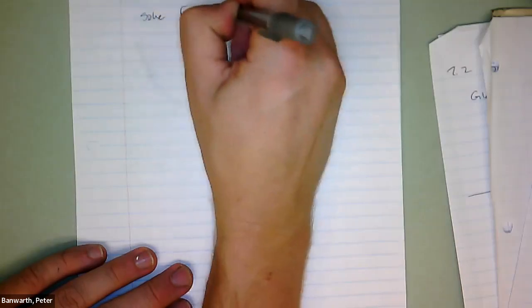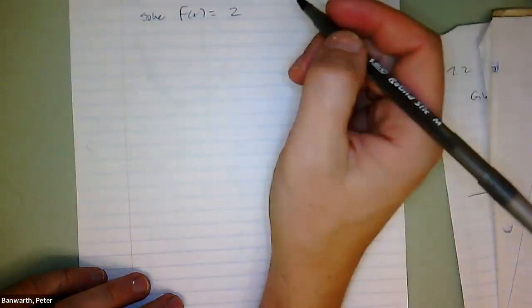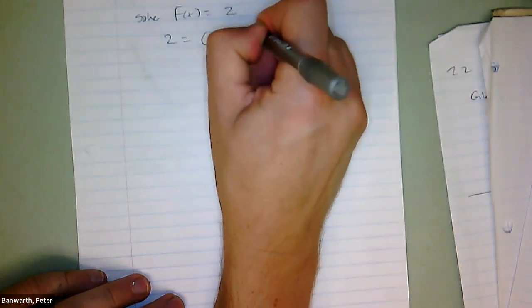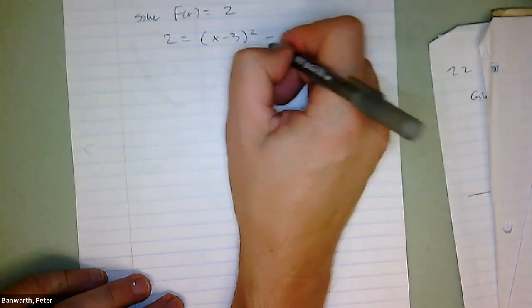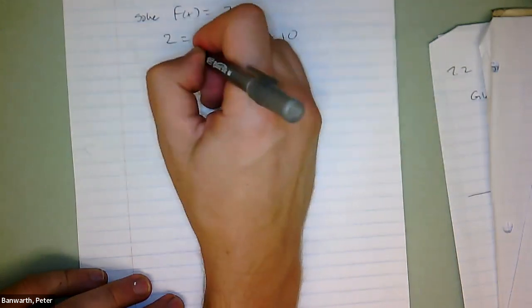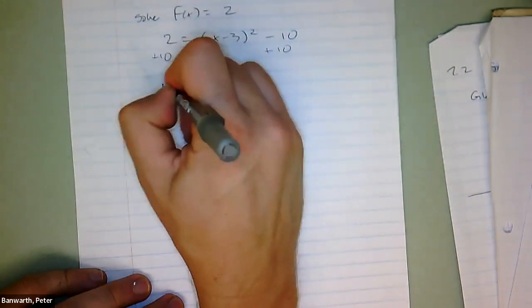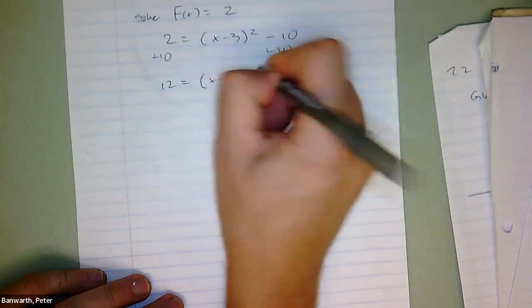Let's use our same function and do it again. f(x) equals (x minus 3) squared minus 10. And I'm going to solve f(x) equals 2. Okay, so 2 equals (x minus 3) squared minus 10. Isolate the squared term, add 10 to both sides. 12 equals (x minus 3) squared.